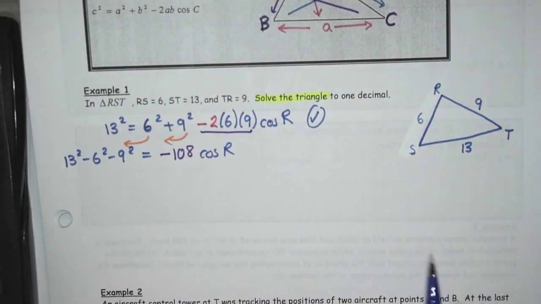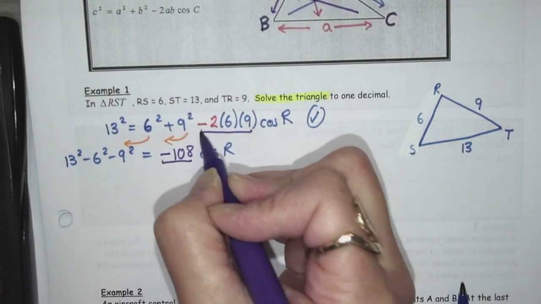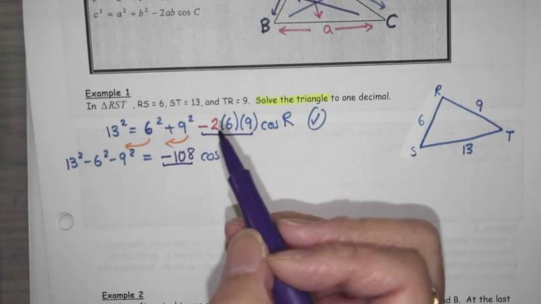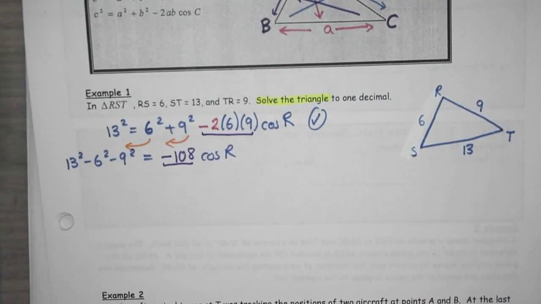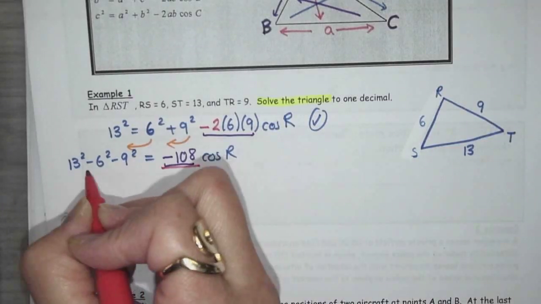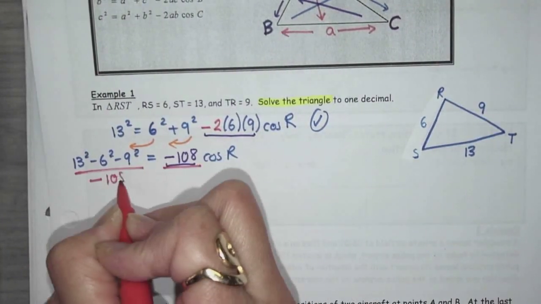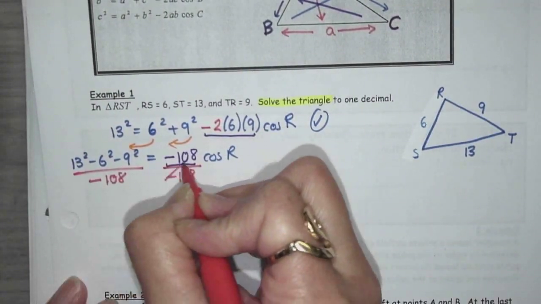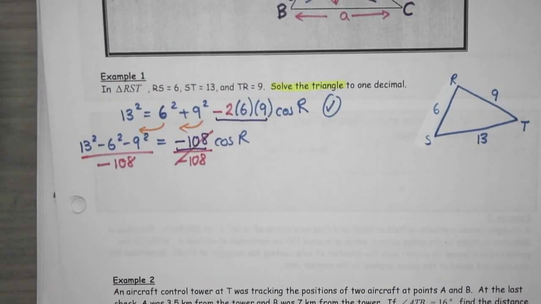Okay, so I did that part. That's the purple part here. I was just showing you this. So if you want, you can do that. If not, you can keep it as 2 times 6 times 9. Then I'm going to divide both sides by whatever's over here, so negative 108. That cancels the whole thing away, so it's all gone.